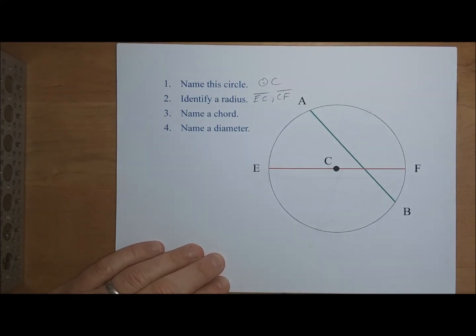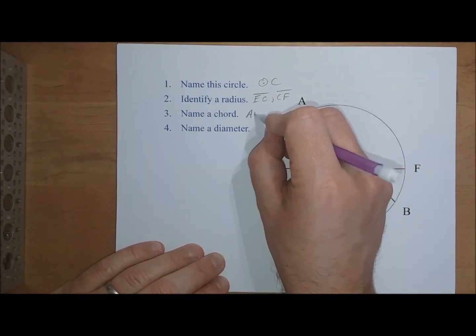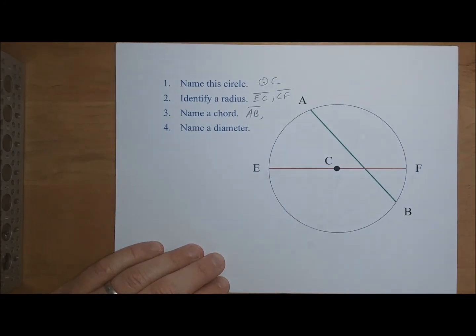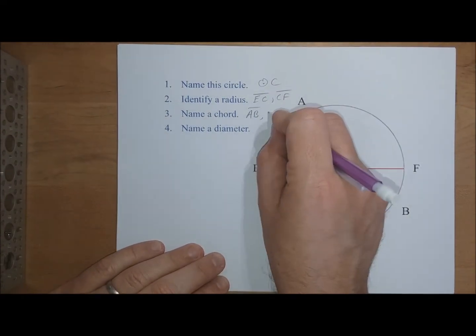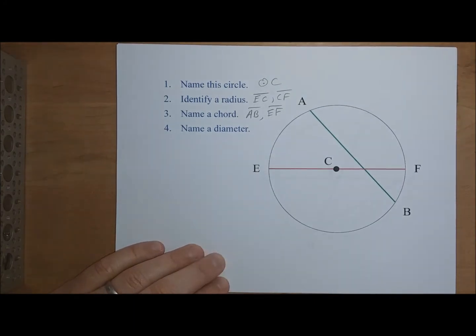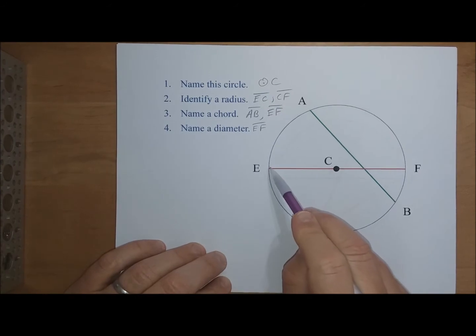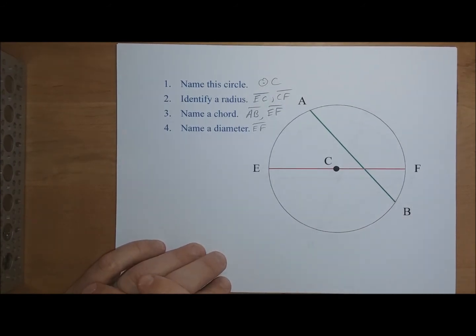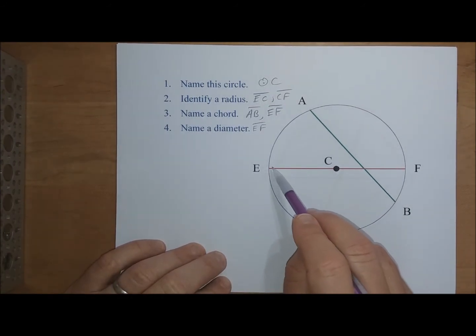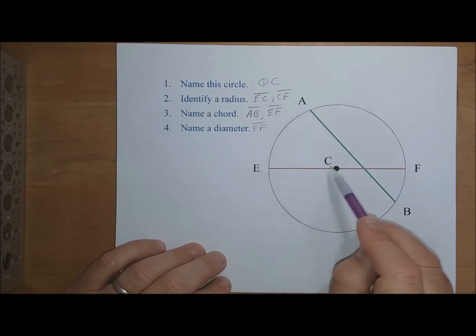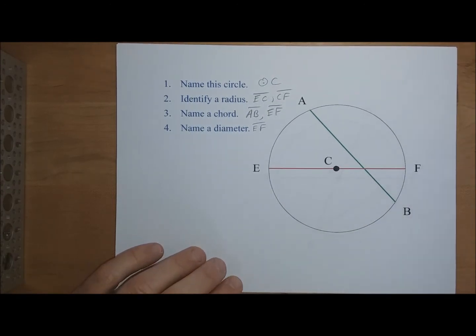Could we name a chord? I see two chords here. Remember, a chord is a segment that has its endpoints on the circle. So I could say segment AB is a chord. And I could say segment EF is also a chord. Okay. Could I name a diameter? I only see one diameter in this circle, and we would say that is EF. Okay. And note, EF happens to be both a chord and a diameter. It is a special type of a chord, the one that passes through the center. We call that a diameter.